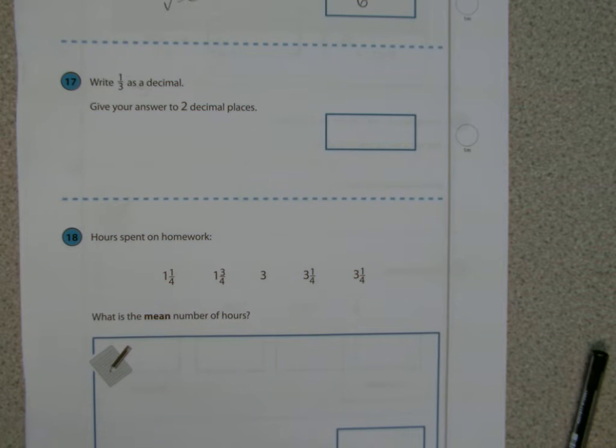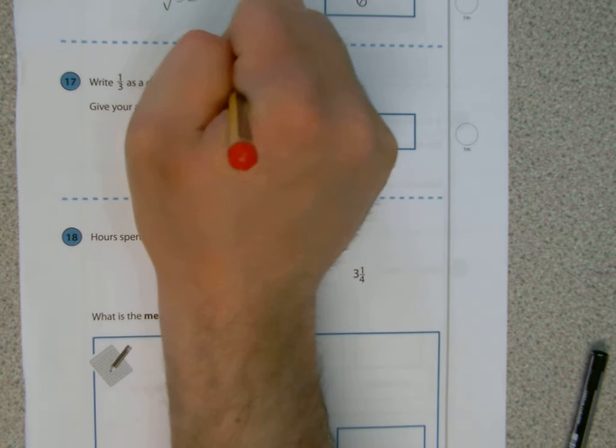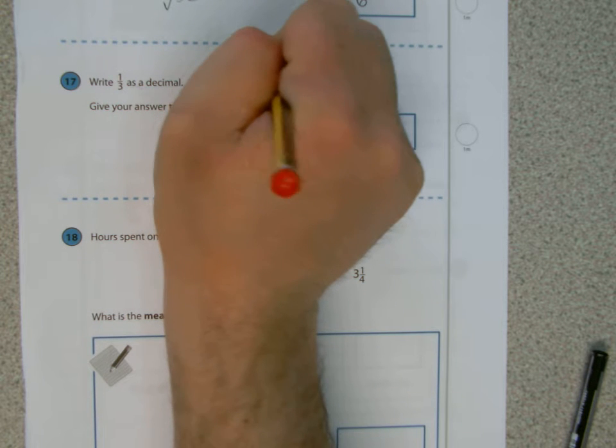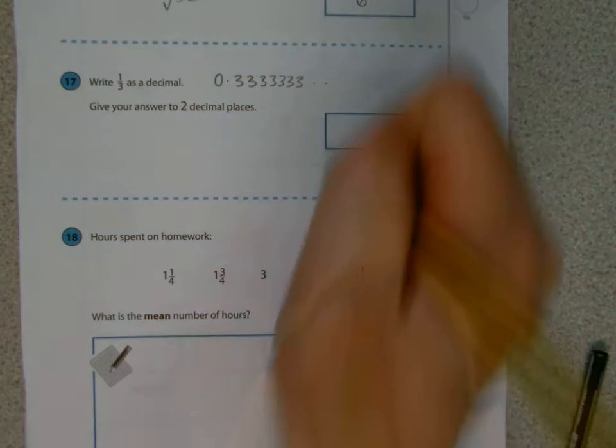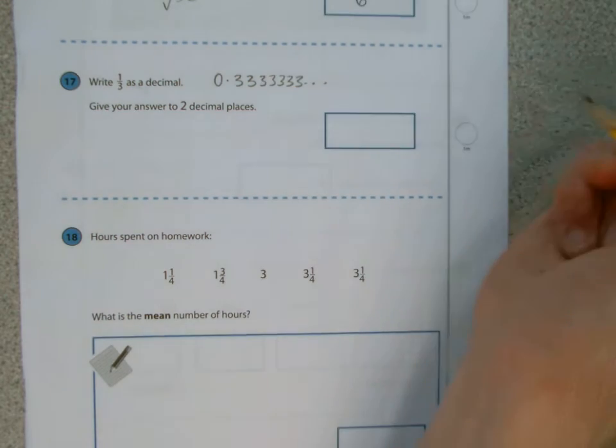Okay, 17, write 1/3 as a decimal. Give your answer correct to 2 decimal places. So we should know what 1/3 is as a decimal. 1/3 is quite simply 0.3 recurring, right? So it's just 3 never ending. Just keeps on going. 0.33333 and so on.